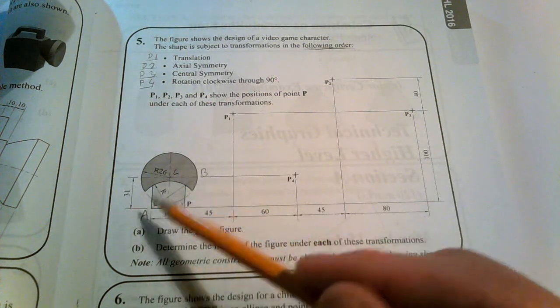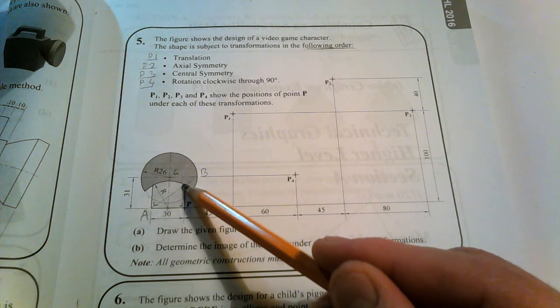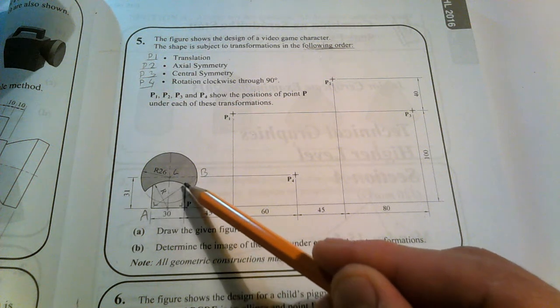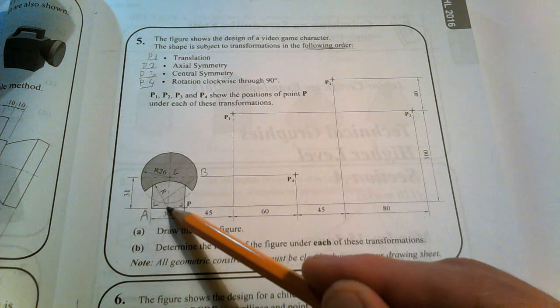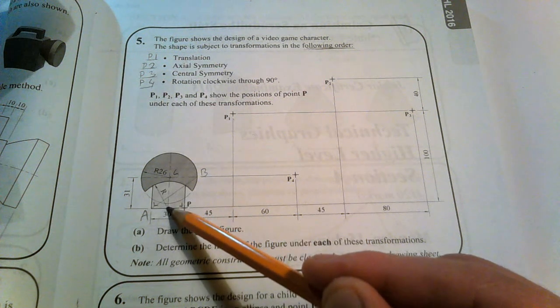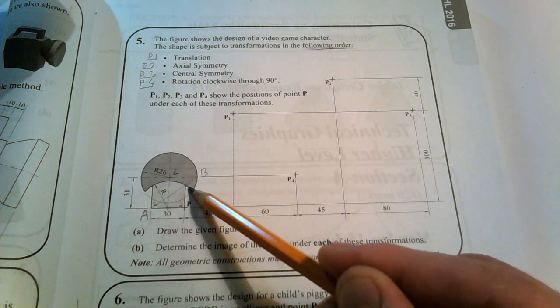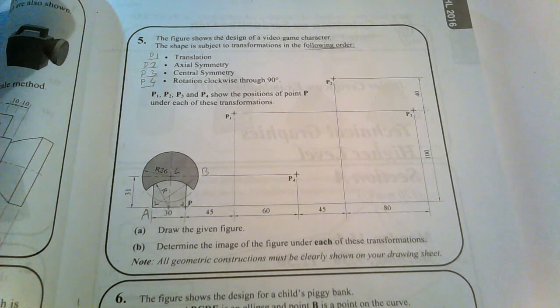They've joined A to B, and where it intersects this line P, that gives us a point in our arc. We have the center point of the arc, which tells us the radius. So point the compass here, and that gives us the arc. Okay, so that's the solution to drawing our logo, so we can get cracking on that.